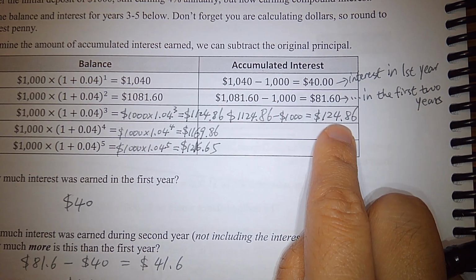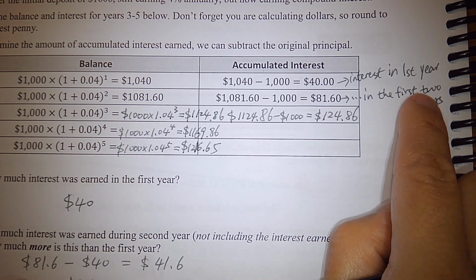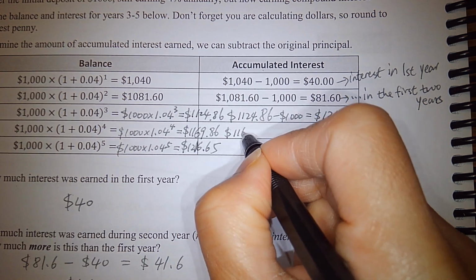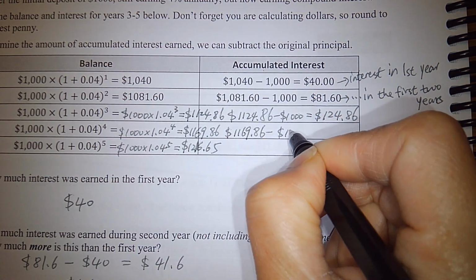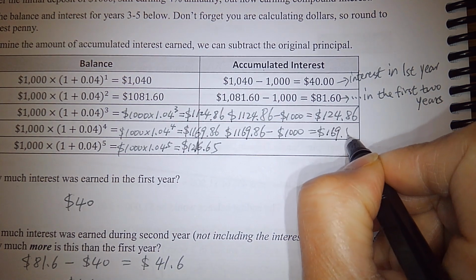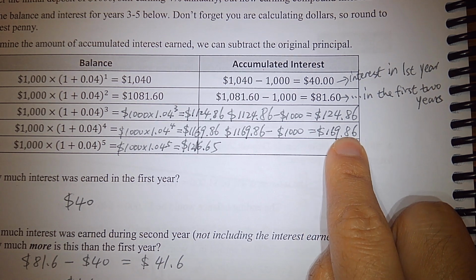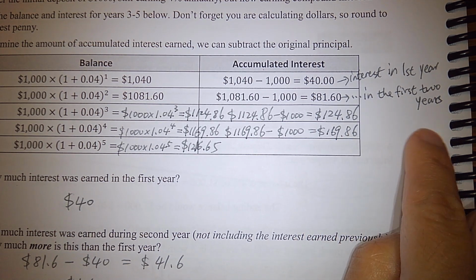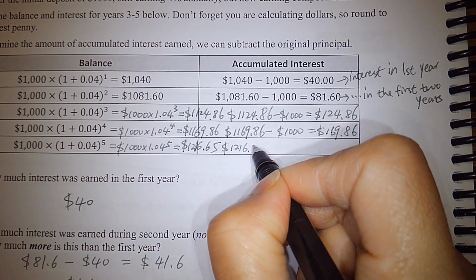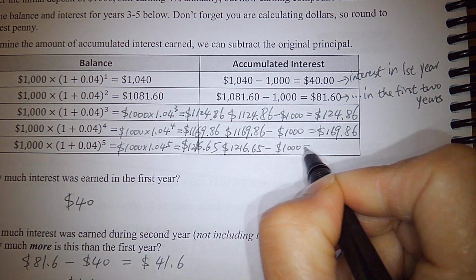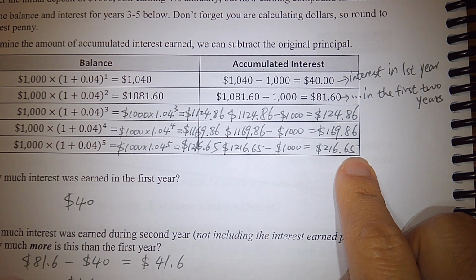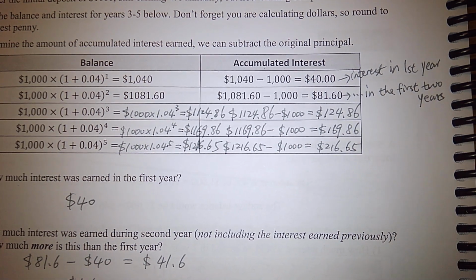This is the interest earned for the first 3 years in total. 1,169.86 minus principal gives 169.86, the interest earned in the first 4 years total. And this is the interest earned in the first 5 years in total.